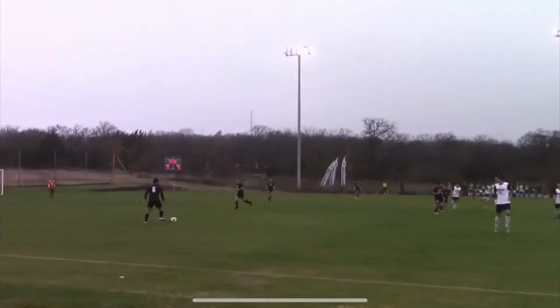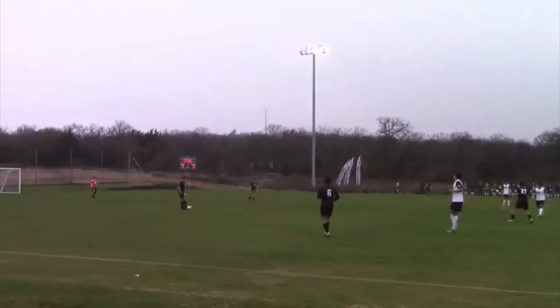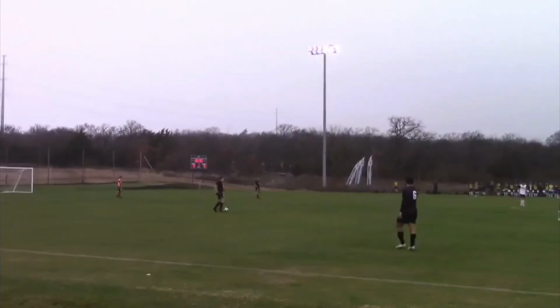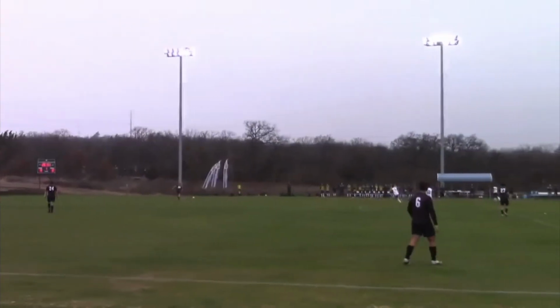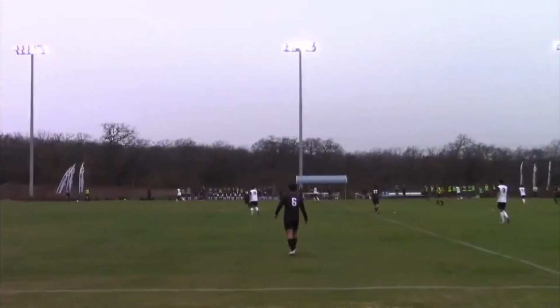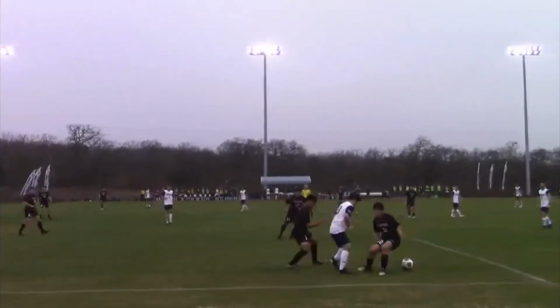So here, Justin, fullback on my side, plays it back to me. At first I was going to take a touch and keep trying to go on that side, but then I see pretty much everyone's covered, no one's really moving around. So I switch the play, and it's a little far in front of my other center back, but he eventually gets to it.